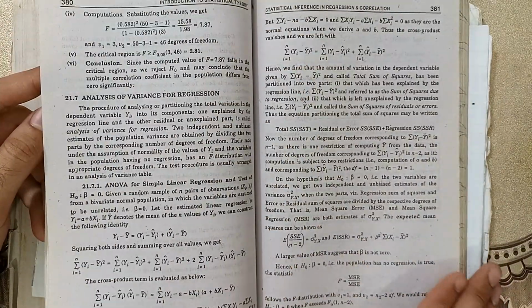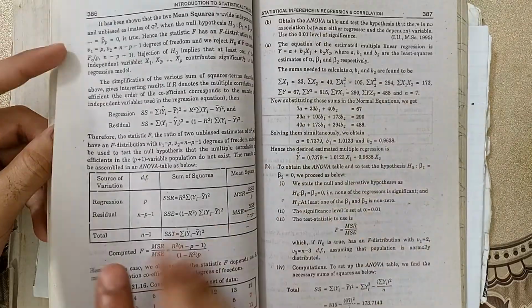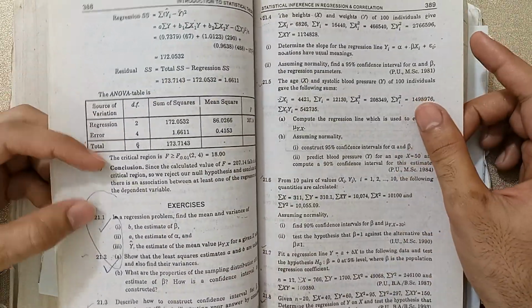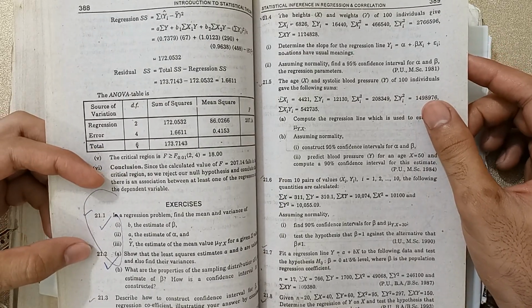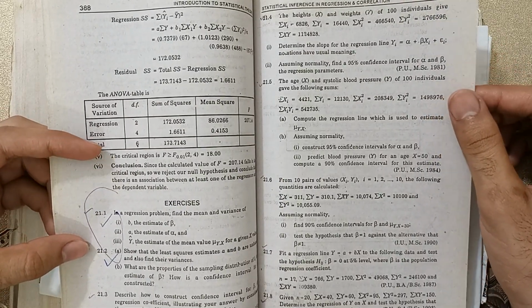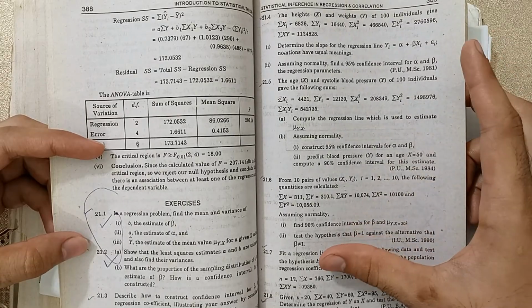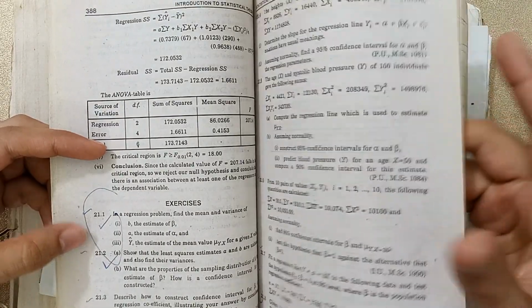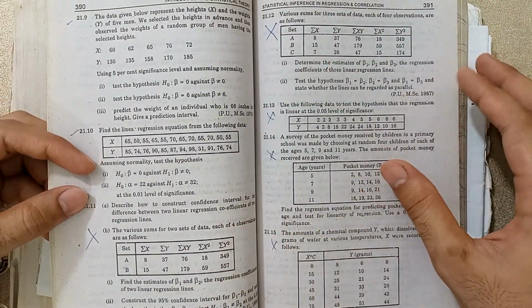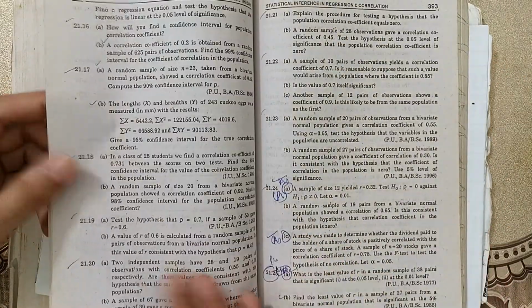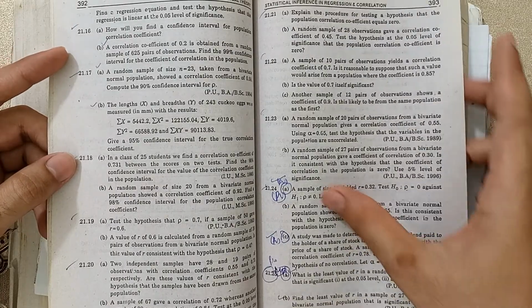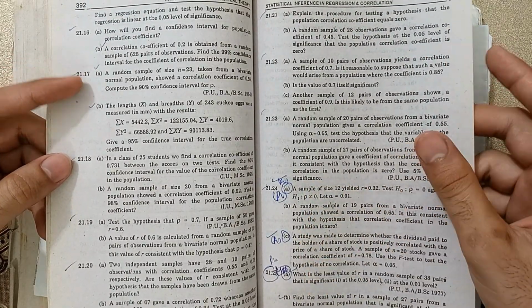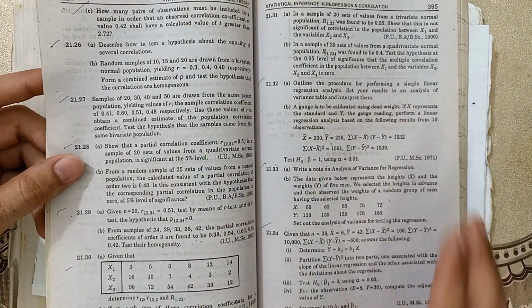And now I'm going to move to the next topic. I'm going to move to the exercise. In exercise 20.1, 20.2 is also very important for exams of BSc Statistics Part 2. Now, you can also try questions 21.4, 5, 6, 7. You can also try question 20.10. Next, question 21.24 A, B, C parts and 21.25 are also very important for exams of BSc Statistics Part 2.